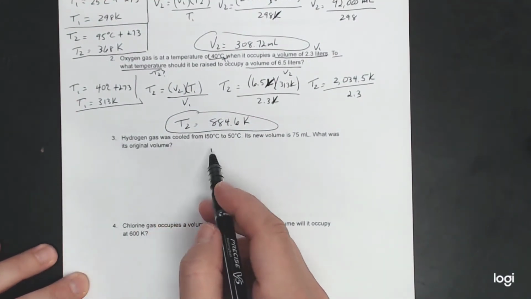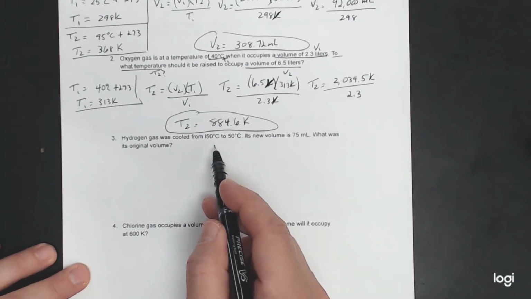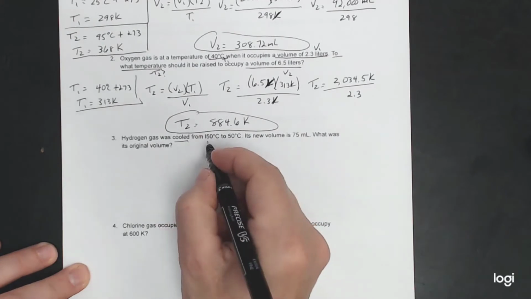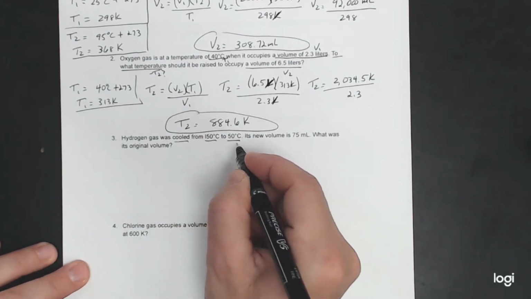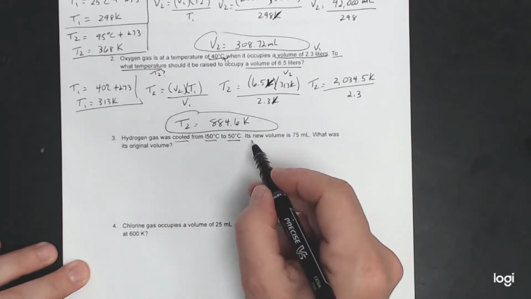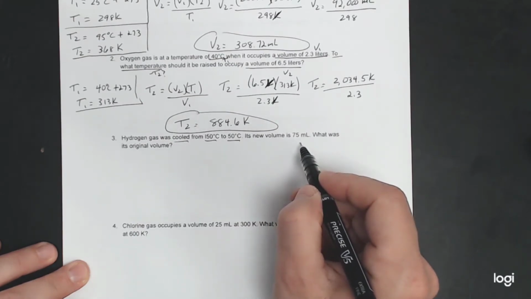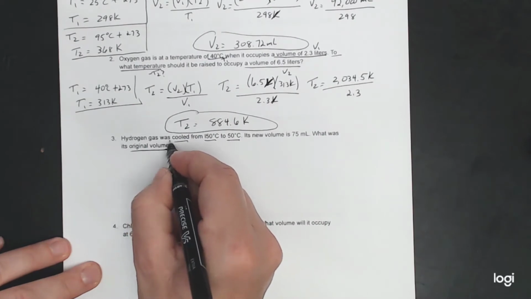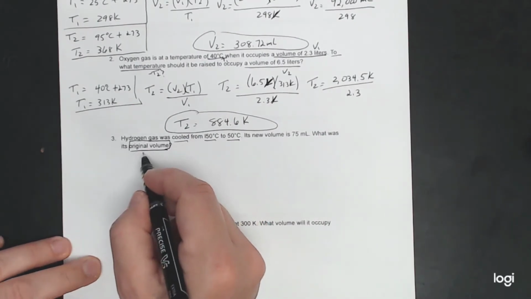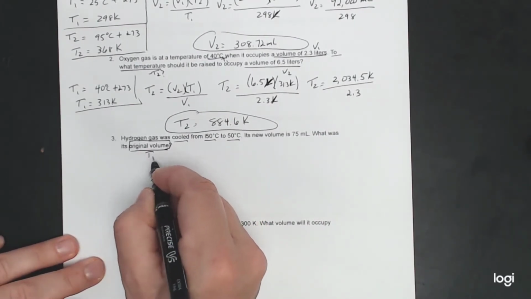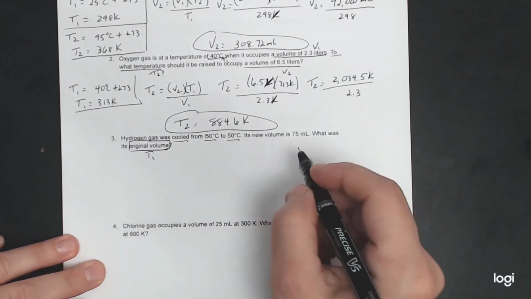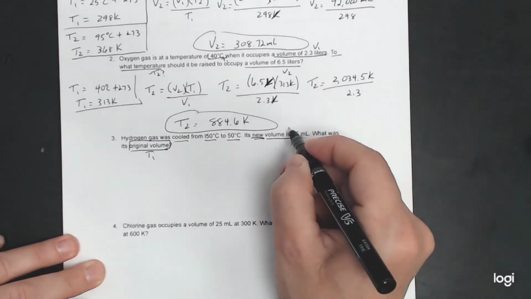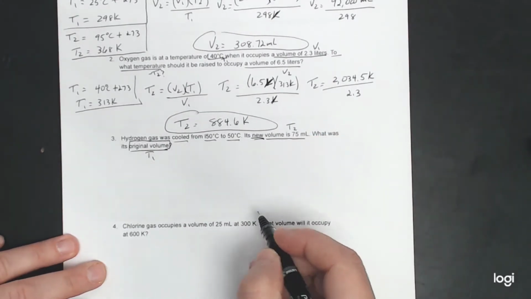Hydrogen gas was cooled from 150 degrees Celsius to 50 degrees Celsius. So it's cooled, and it looks like we have two different temperatures there, 150 degrees Celsius and 50 degrees Celsius. Its new volume is 75 milliliters. What was the original volume? This is a little bit different because right now we have to find its original volume. So we're looking for the V1 right there. Its new volume, new meaning our V2, is going to be 75 milliliters.